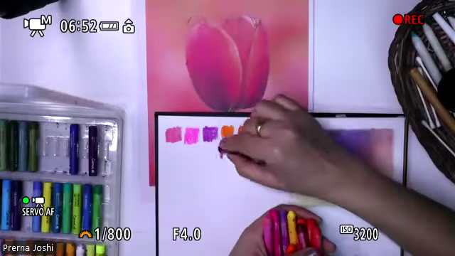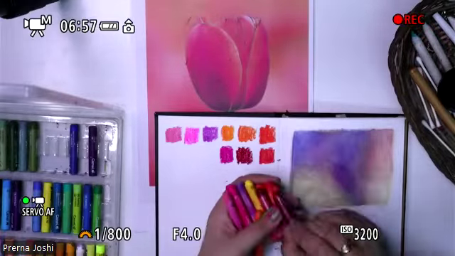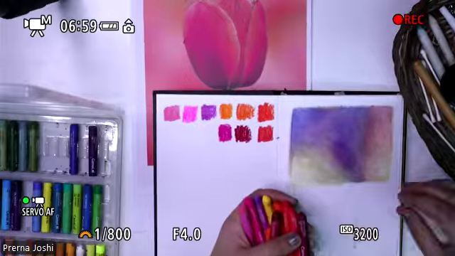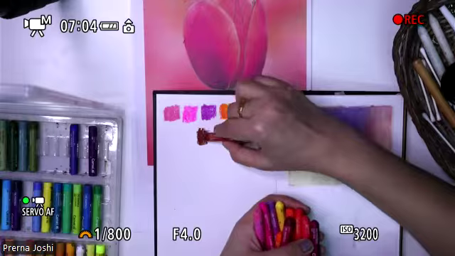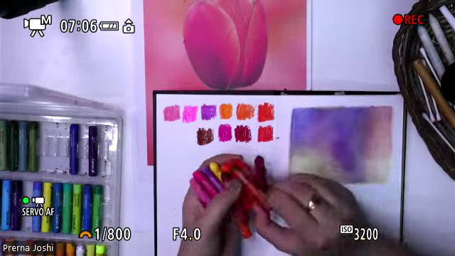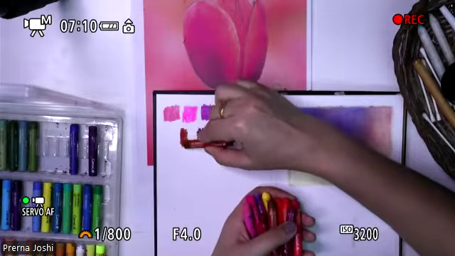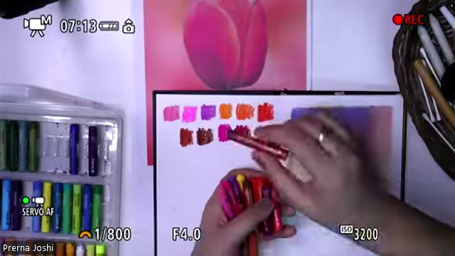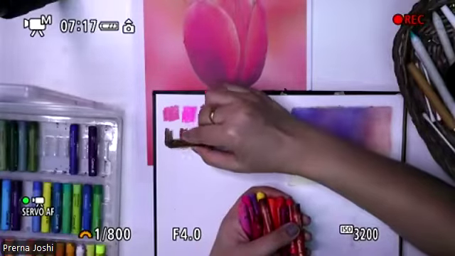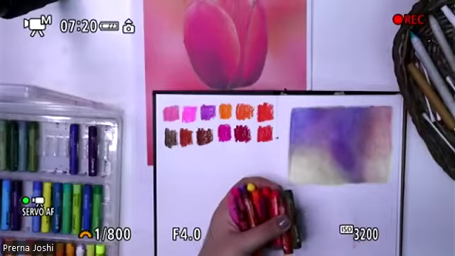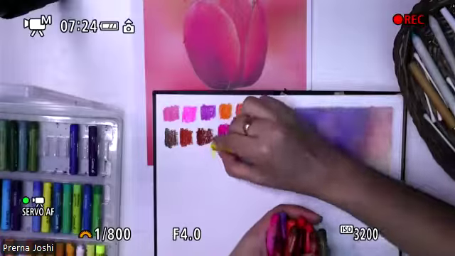Then I have rose pink. I like this color, rose pink. Then I have different kinds of browns. This is also good. I have another brown, and another brown. So these were the colors, and yellow also. I have not put yellow yet.